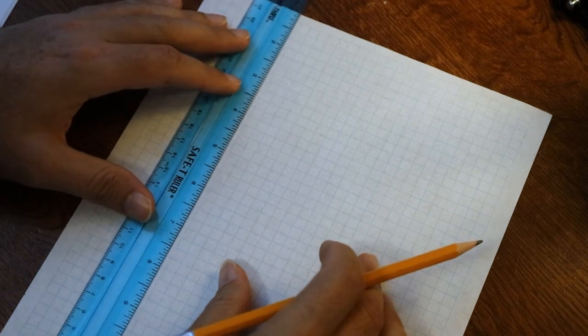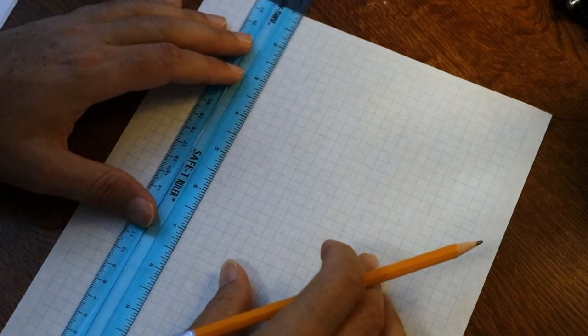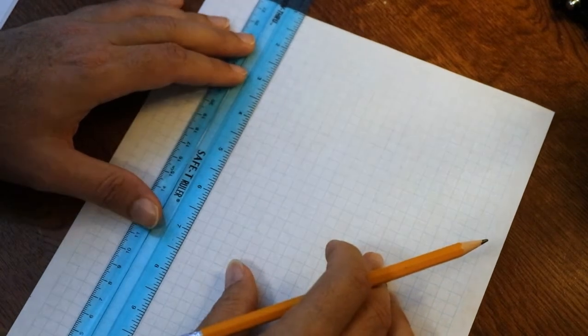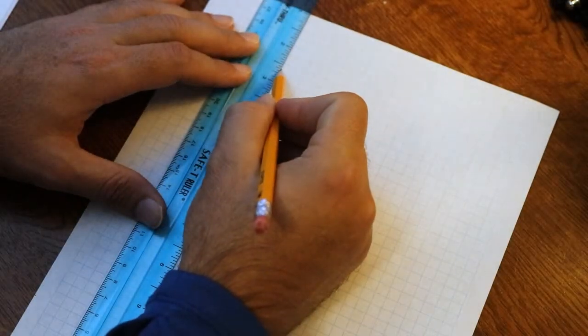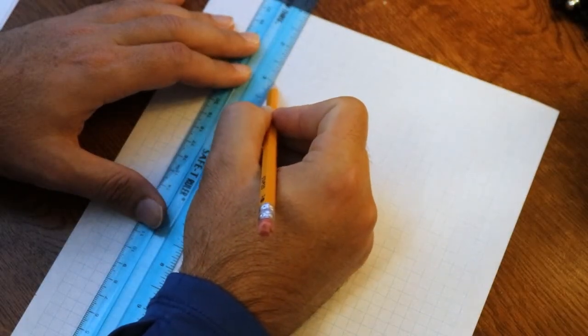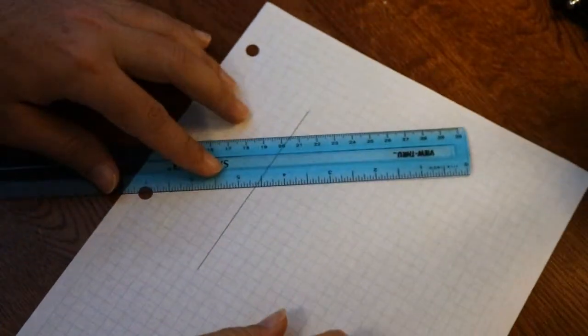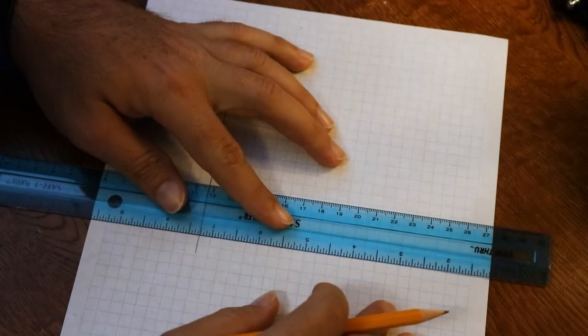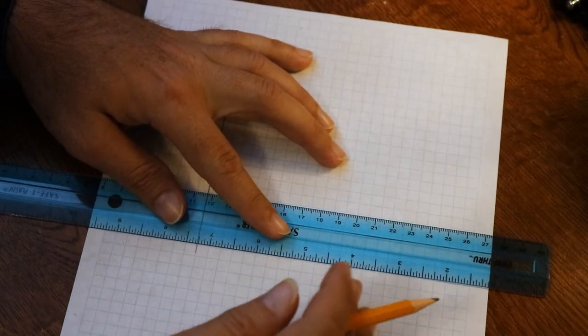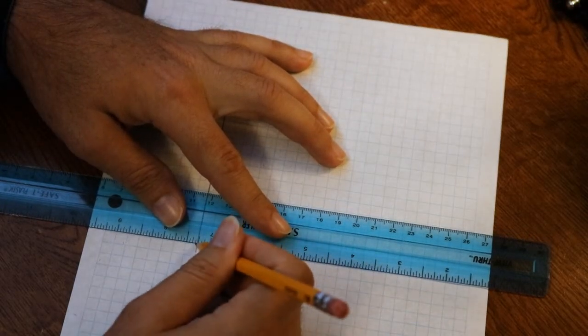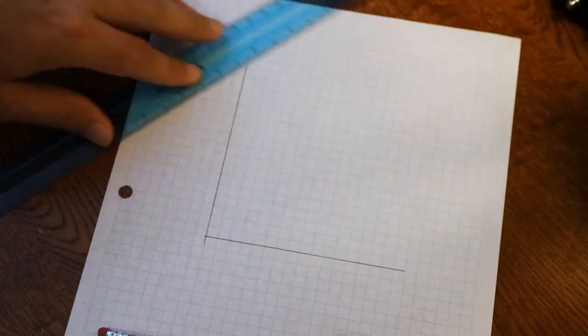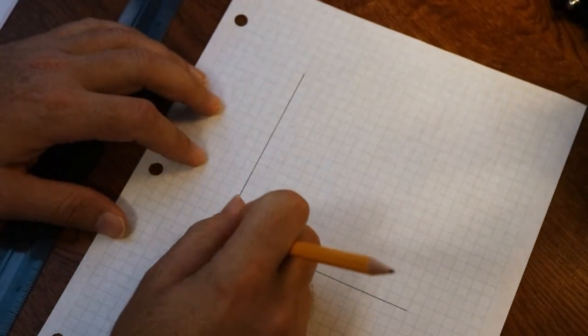We're going to start by making my axes, and I'm going to work with the Y first. Remember, you always want to use a ruler so that everything is nice and clean and structured looking. It looks very professional. Now I've created my X and Y.